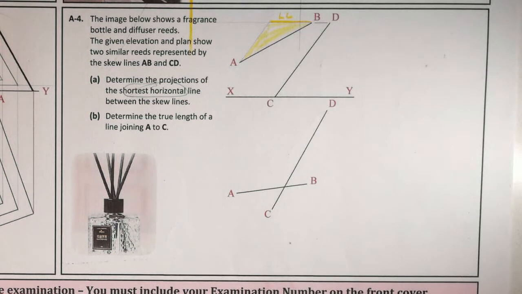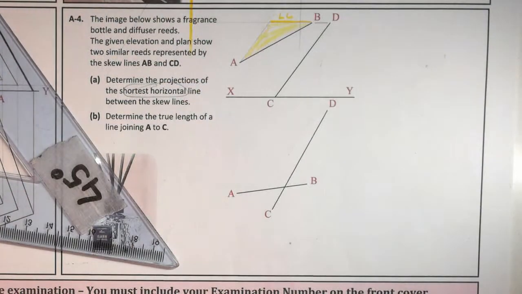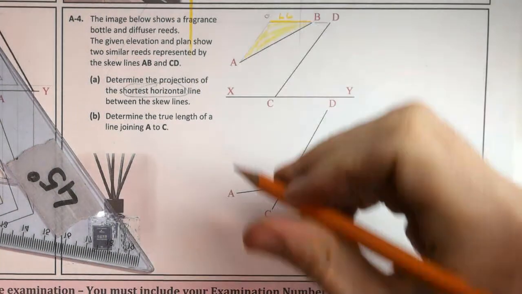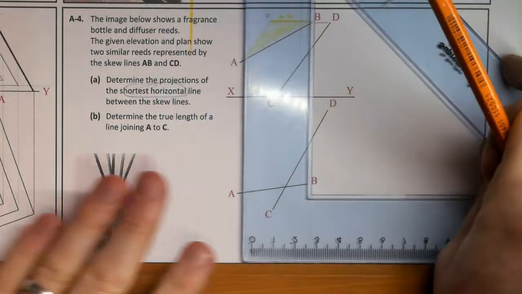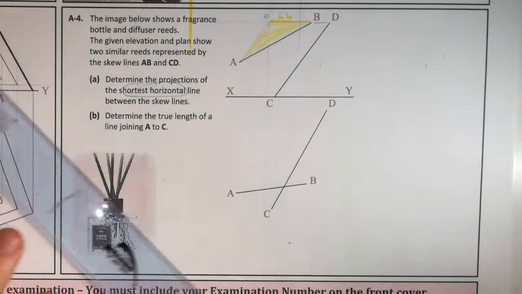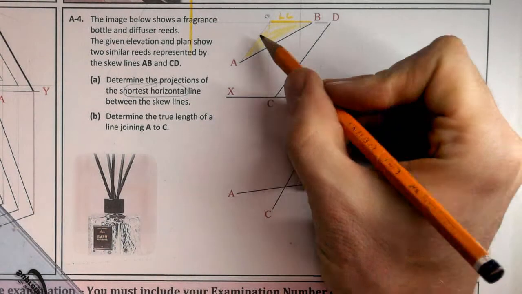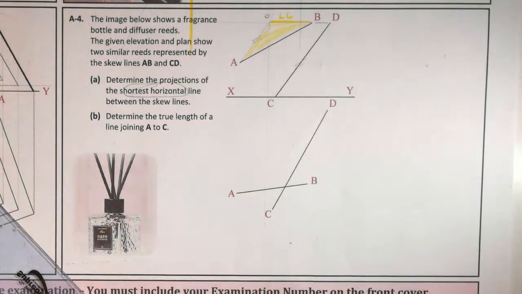Alright, so what I want to do is locate that plane in plan also. So we call this point O. So we've got plane A, B, O. So O, I'm going to project that down, but I don't know where it is. But I do know that this line AO is parallel to CD.